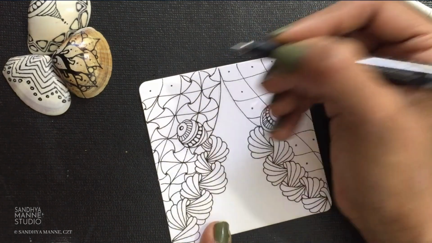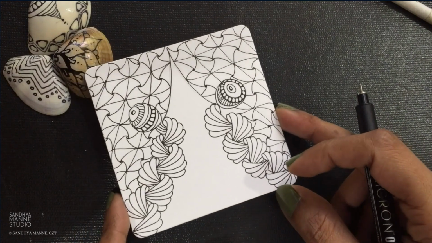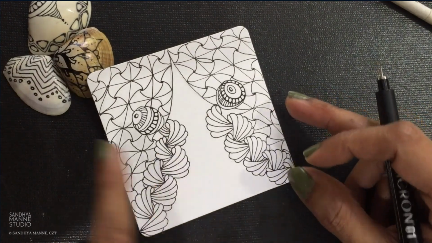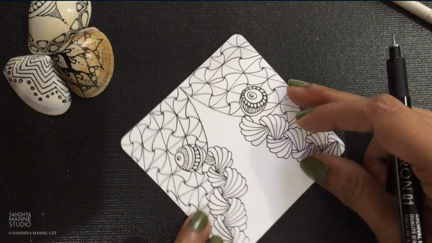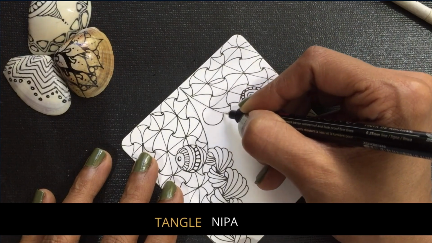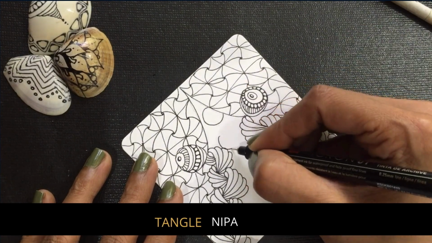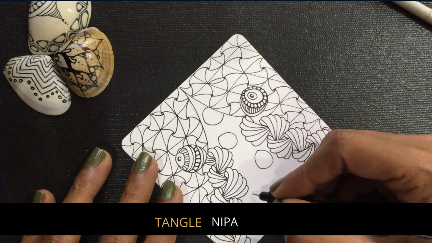Okay, so this should have been this way. So here it is all done. Now in this section we are going to create this tangle called Nipa. So Nipa starts with circles like that. So we're going to randomly place our circles.